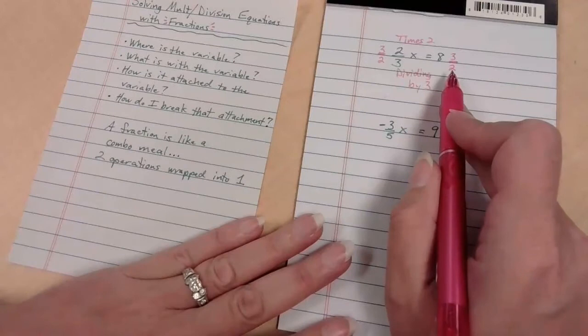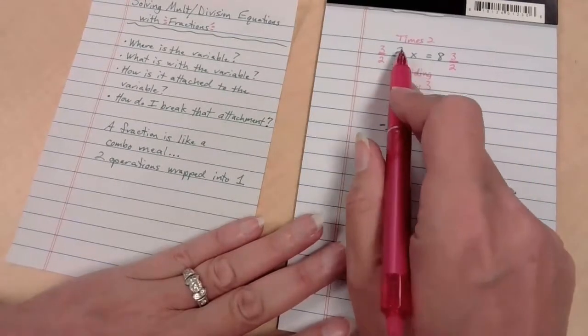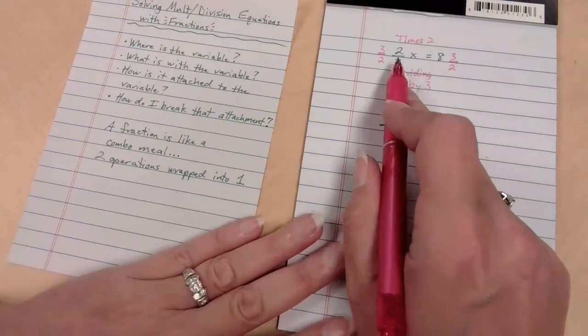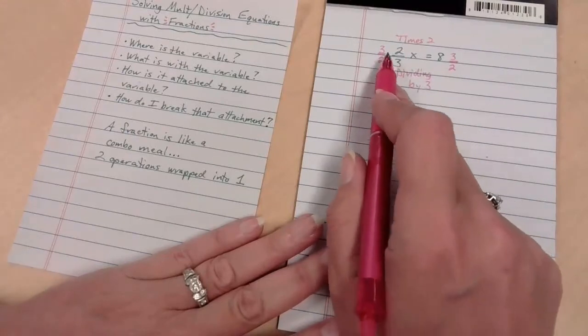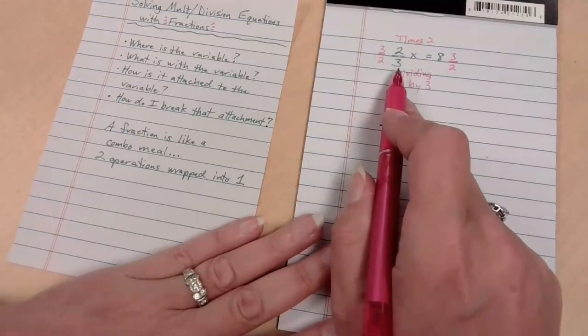So this tells me what I've got going on. Yes, I was multiplying times 2/3, but if I see it as both multiplication and division, I undo the multiplication, I undo the division.